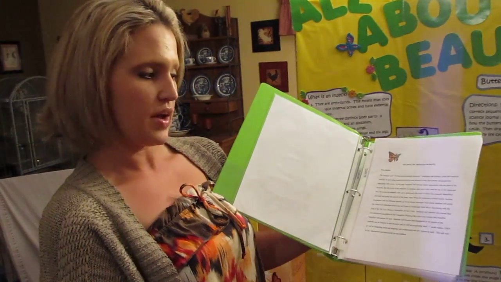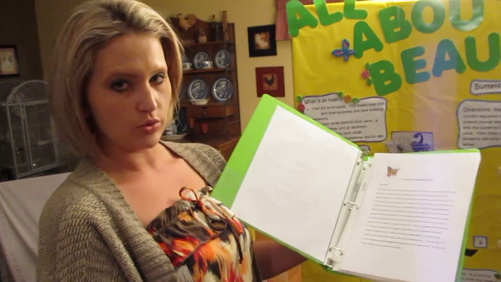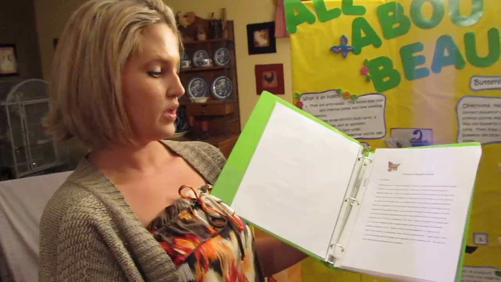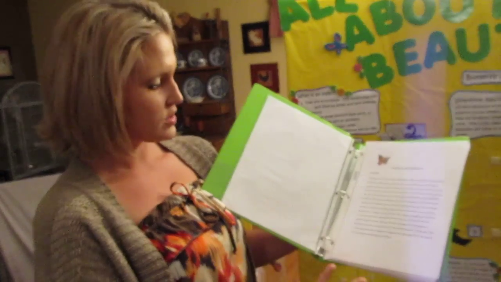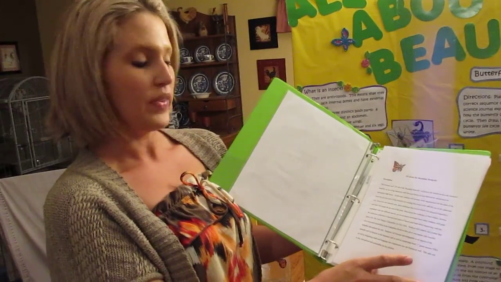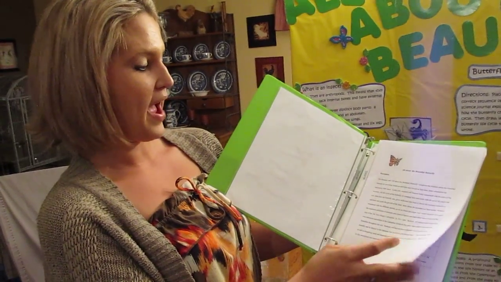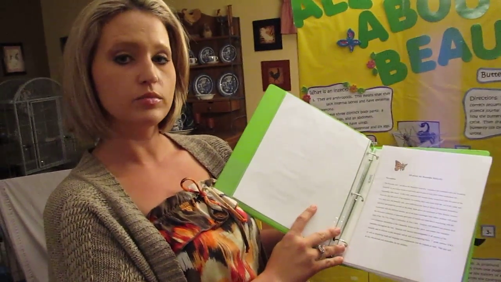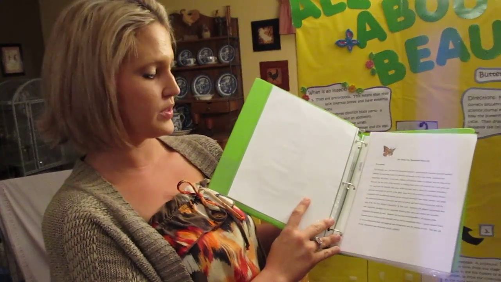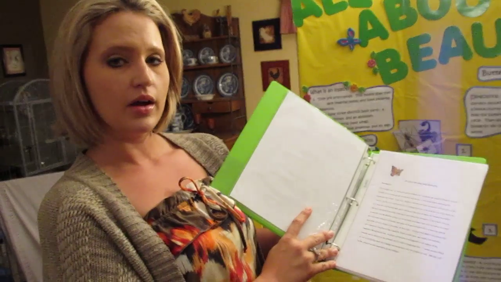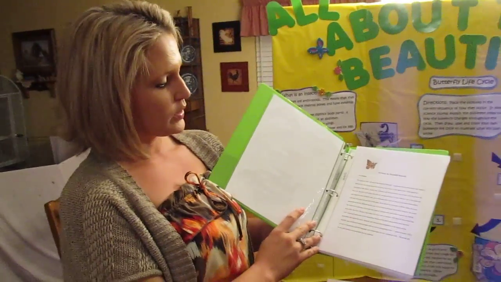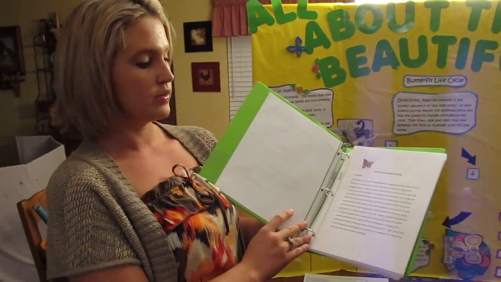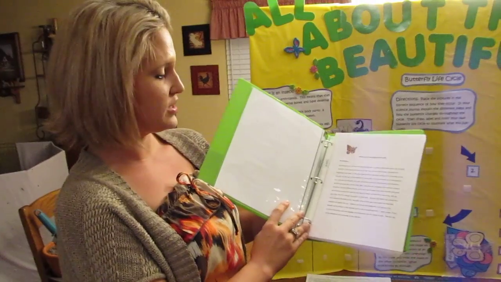So to cover science, I wanted to teach the children about the life cycle of the butterfly, how they undergo metamorphosis, why they are insects, the parts of the insect, what they eat. For math, I wanted to cover charting information, growths. We're going to grow milkweed, which is the choice of food for the monarch butterfly. So we're going to grow some of that and chart the growth each day.